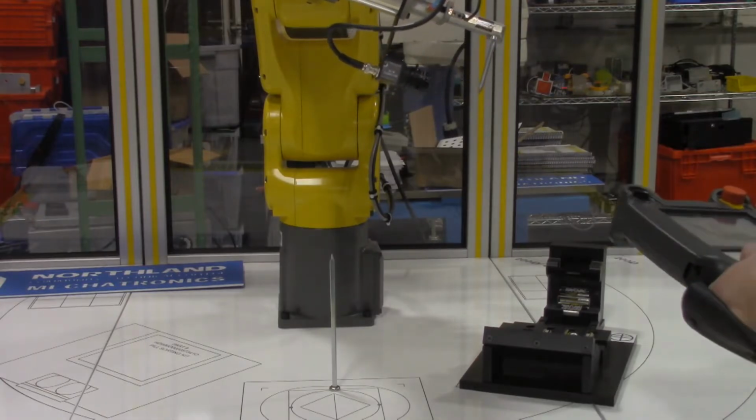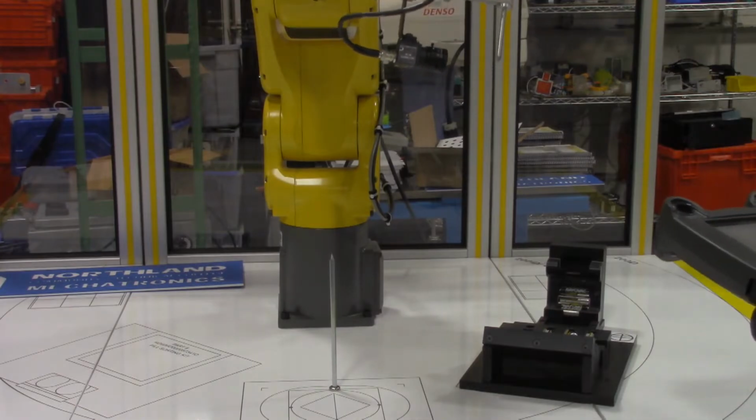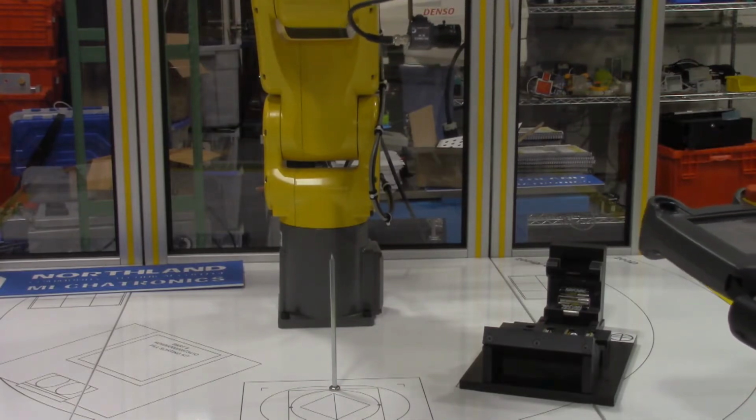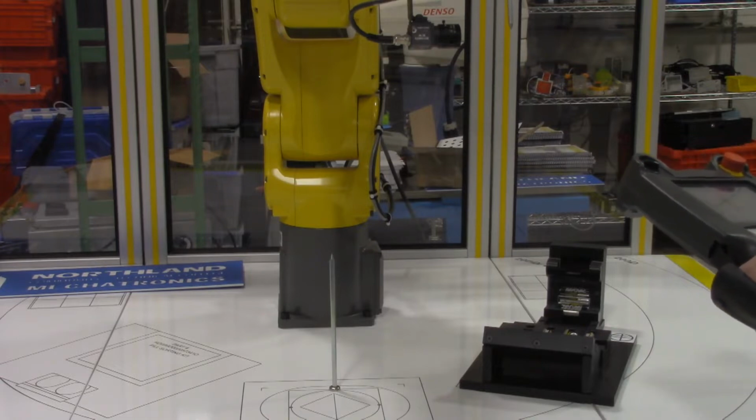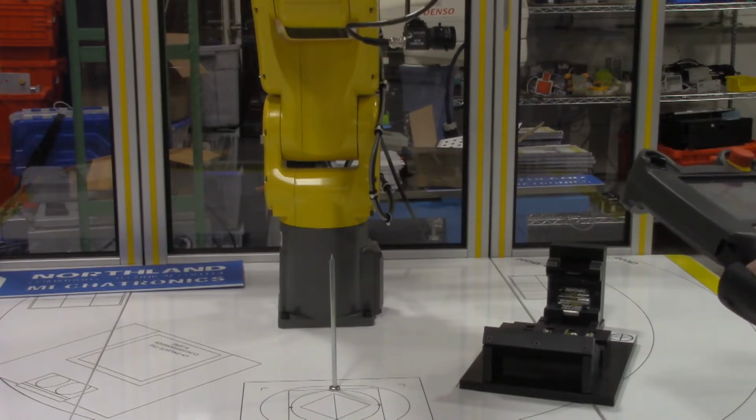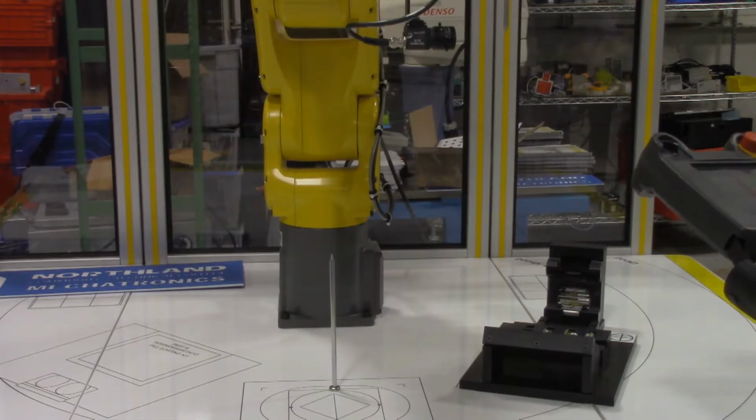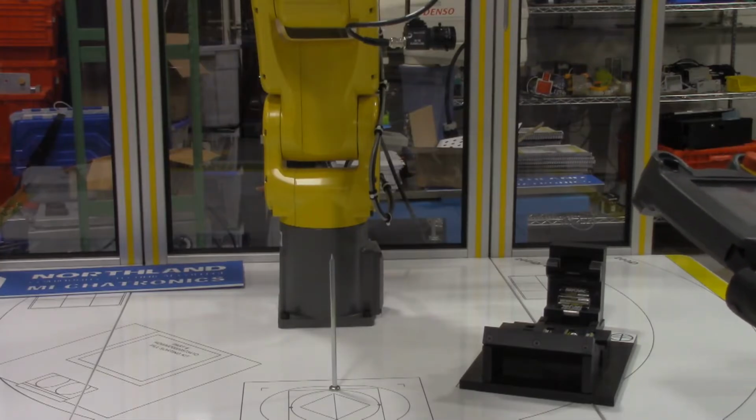All right, what I'm looking to do is get that so it's ready to go straight down and basically touch the robot, or that tip. There we go. Now I'm going to change the jogging back to world, and we'll go down with our Z.